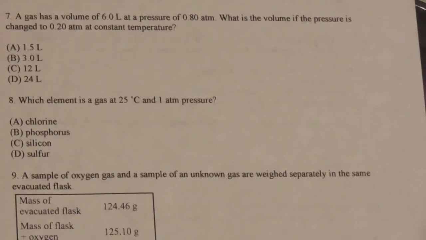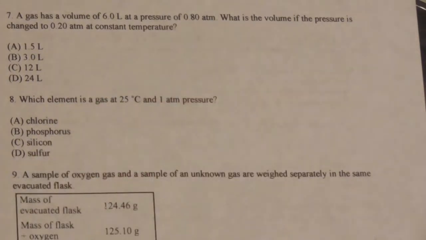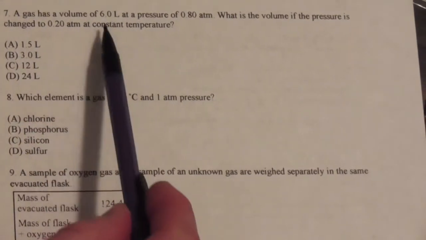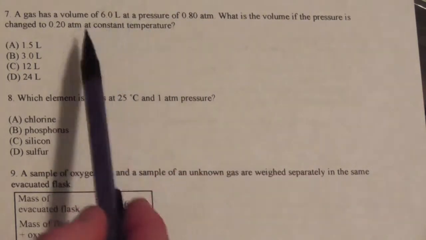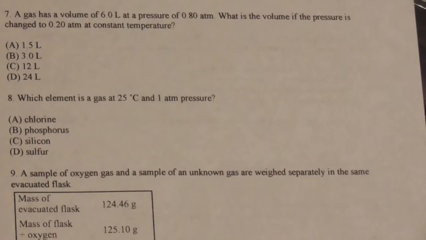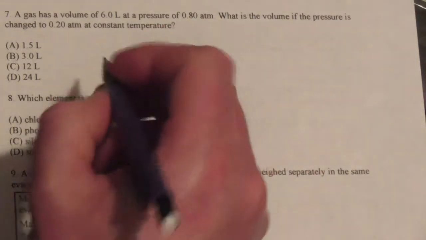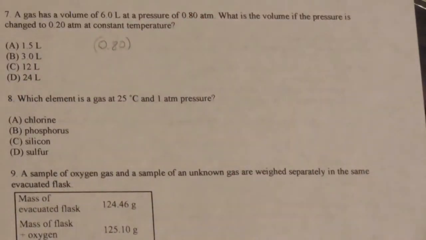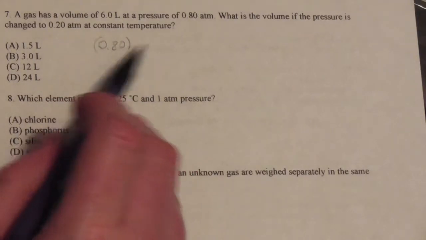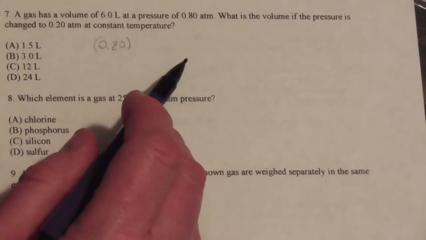A gas has a volume of 6 liters at a pressure of 0.80 atmospheres. What is the volume if the pressure is changed to 0.20 atmospheres at a constant temperature? So again, in this particular case, we're dealing with volume, we're dealing with pressure. We're trying to find a volume, and we have a pressure change. So that is a Boyle's law problem, which means my P1 is 0.80. Again, with Boyle's law, as long as I'm consistent with my units, I don't need to change it into kilopascals.